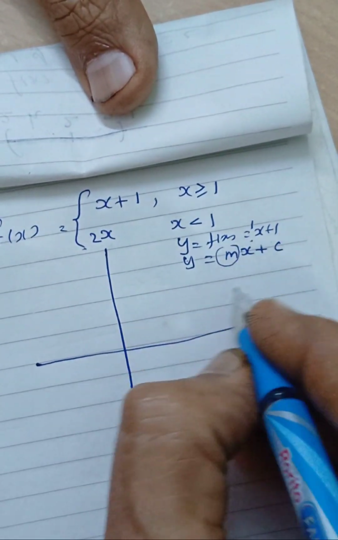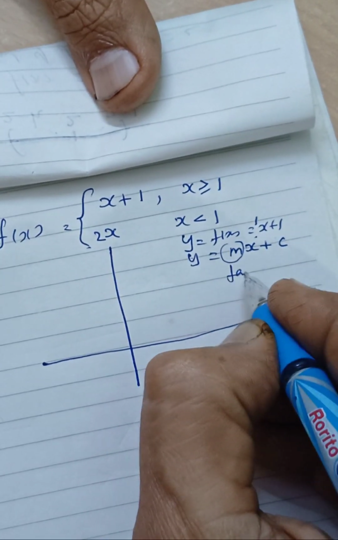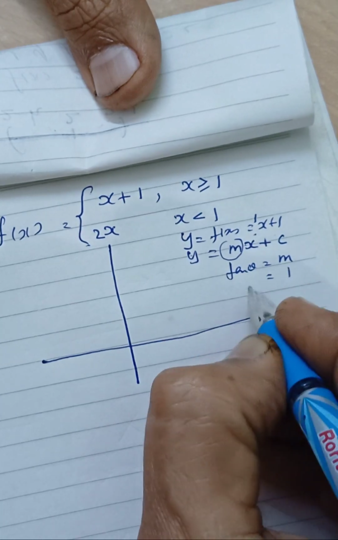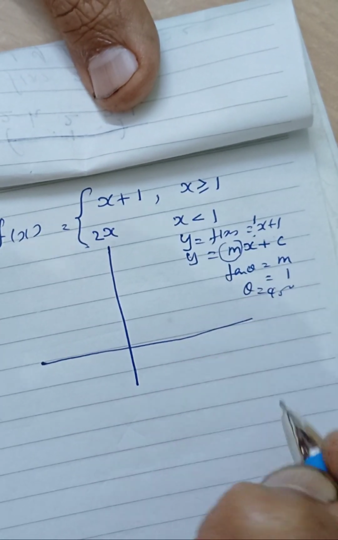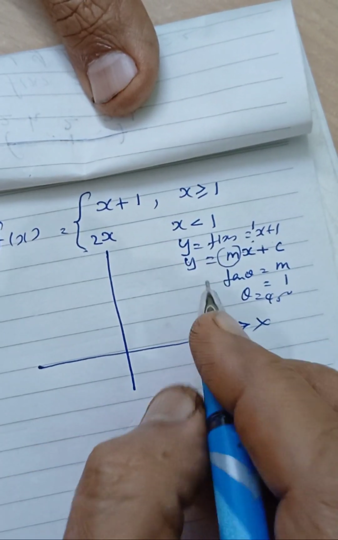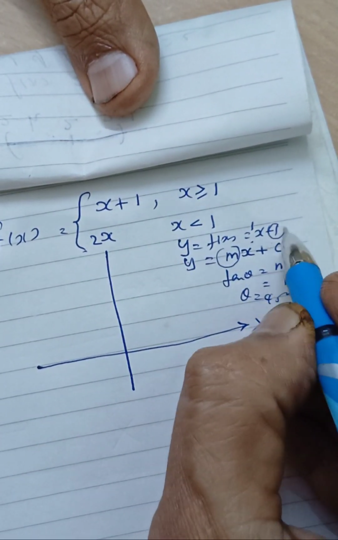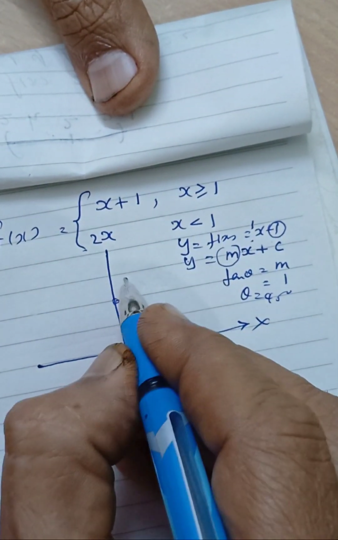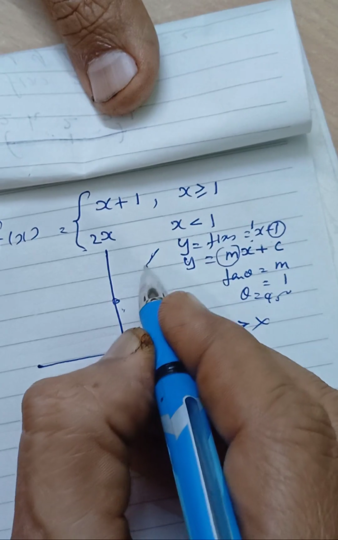That makes an angle of 45 degrees because tan theta is the slope, and you have that as 1. So theta has to be 45 degrees. So the line makes an angle of 45 degrees with the x-axis and makes an intercept of 1 on the y-axis. So your line will be somewhat like this.